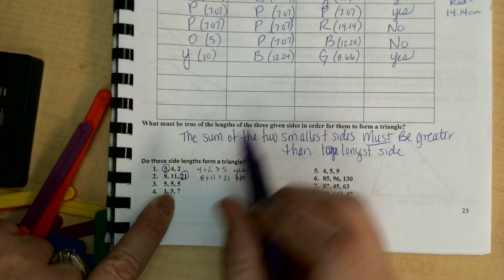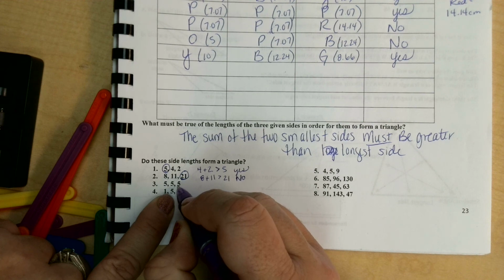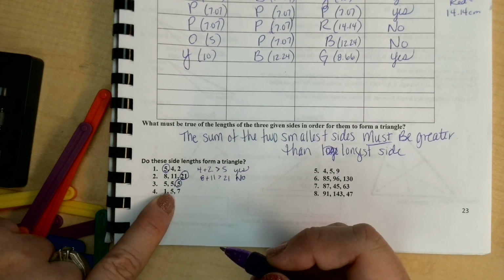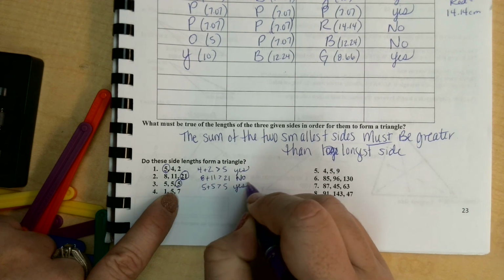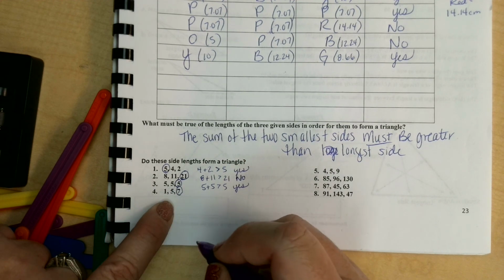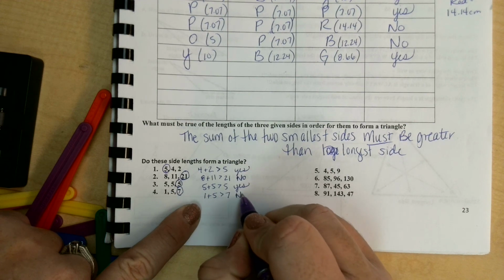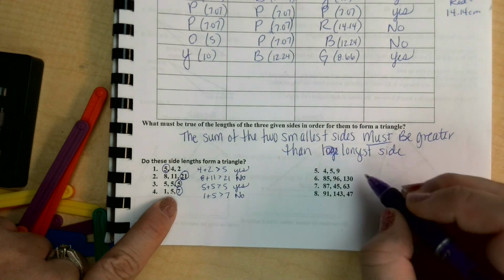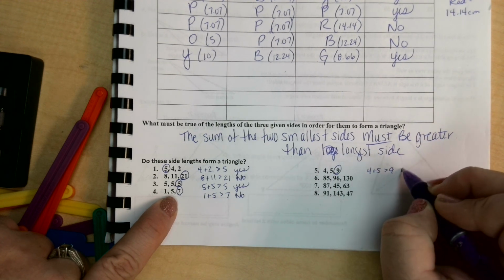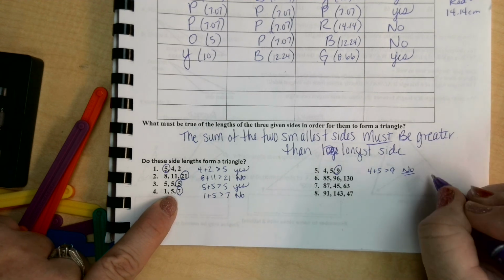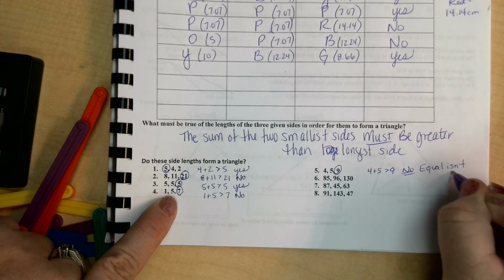Here, all three sides are equal. Anytime all three sides are equal, hopefully you notice, they're always going to work, because it doesn't matter which side you pick as the smallest or as the longest side. Say I pick that 5 as the longest side. 5 plus 5 is definitely going to be more than 5. That's yes. Here, what's my longest side? My longest side is 7. 1 plus 5, is that more than 7? No, it's only 6. It's not going to stretch. Over here, the longest side is 9. Is 4 plus 5 more than 9? No. Equal doesn't work. Equal isn't longer. It has to be longer.